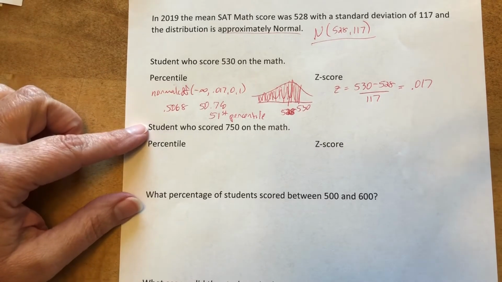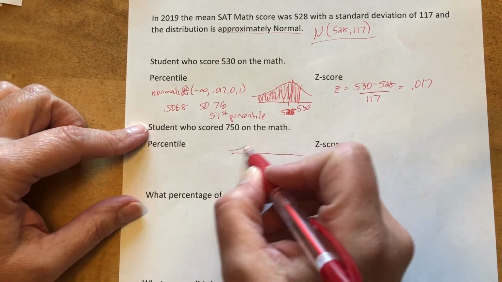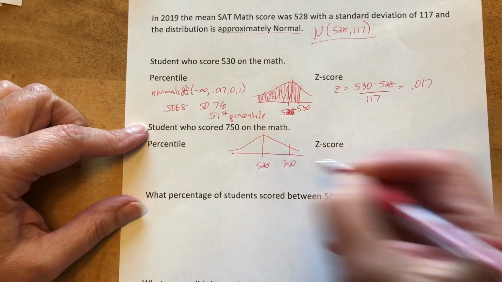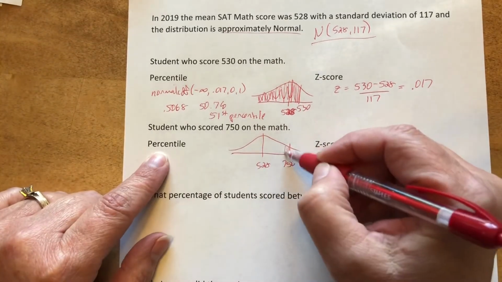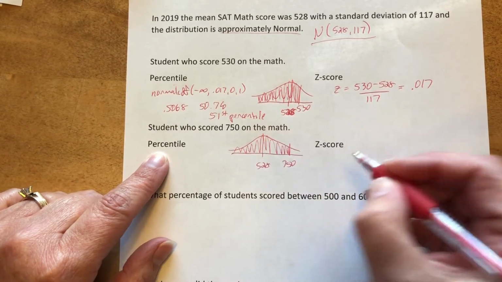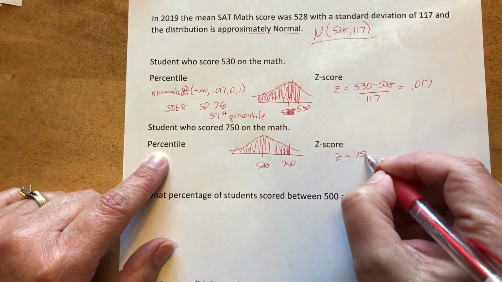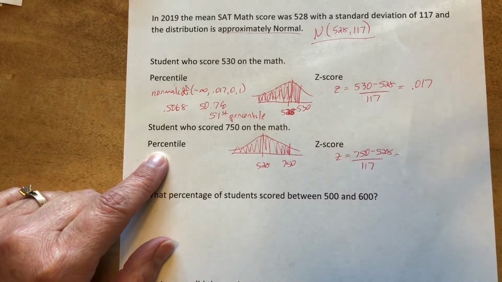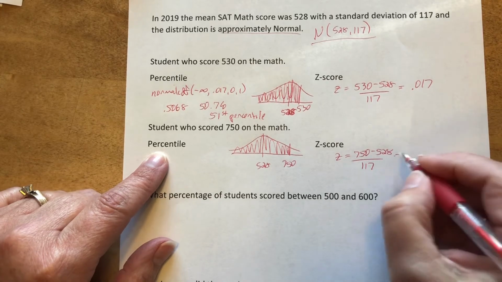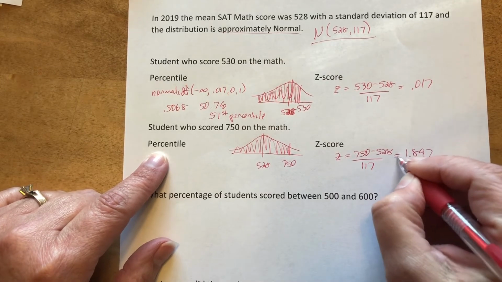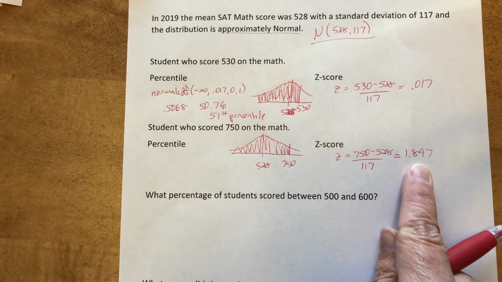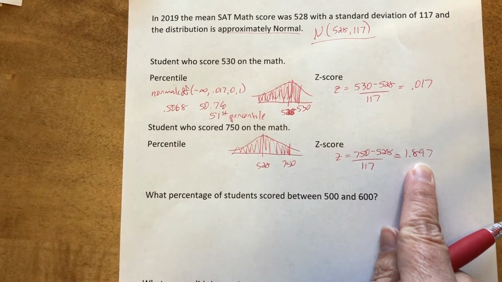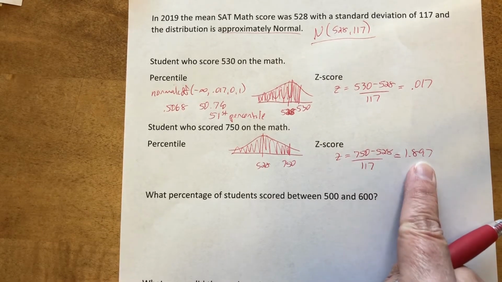All right, let's do the one for the student who scored 750 on the math. Ooh, that's good. Okay, so I got 528 and 750. So again, if I want percentile, I'm going to go to the left, area to the left. So the first thing I got to do is z-score. And I got a z-score of 1.897. Okay, that's almost 2 standard deviations above the mean. Very good. I mean above the typical math score.